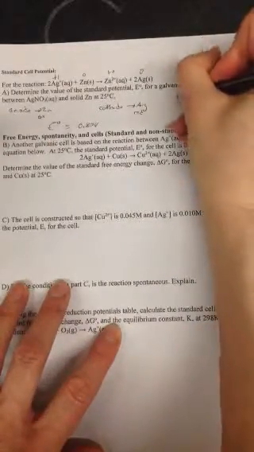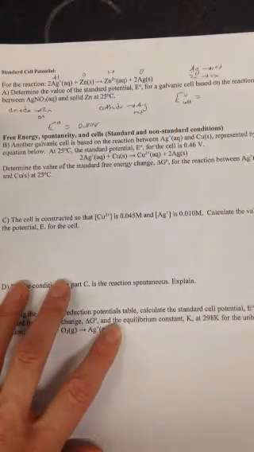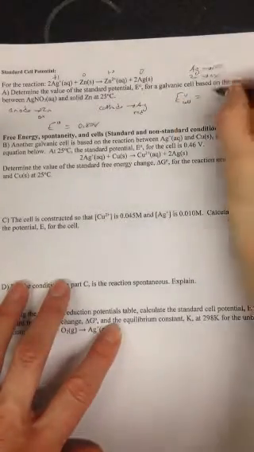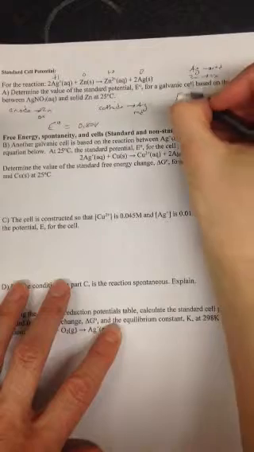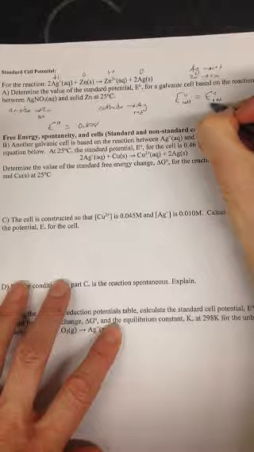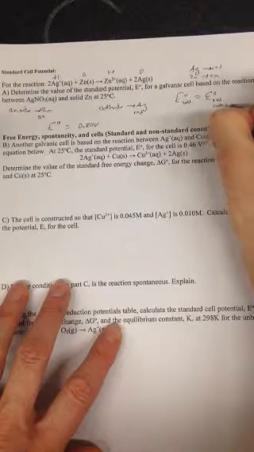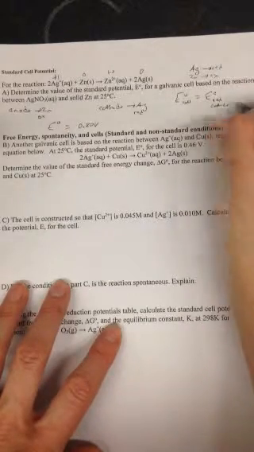And so basically, just to review what we talked about, the cell potential is the reduction potential, which you might see written as red, or also written as cathode, whichever species is at the cathode.